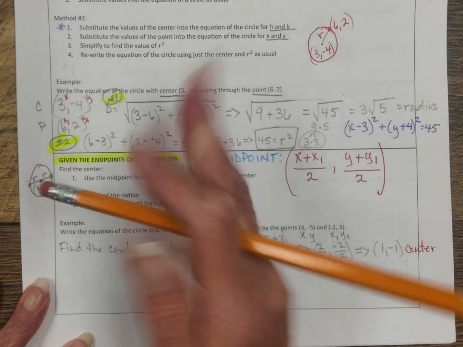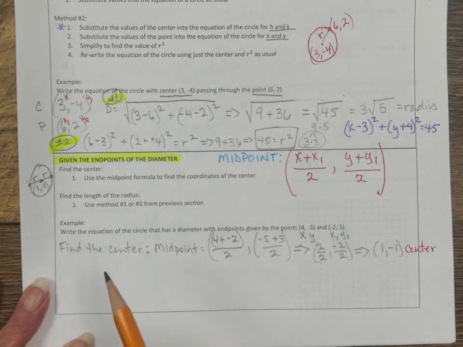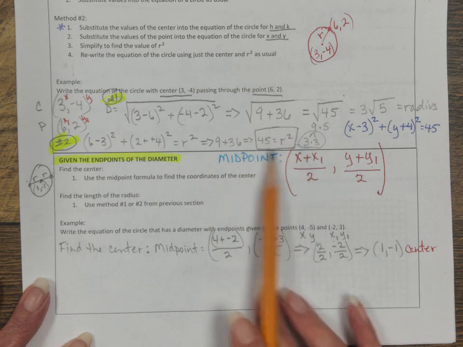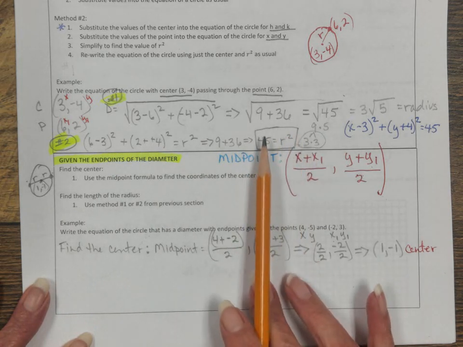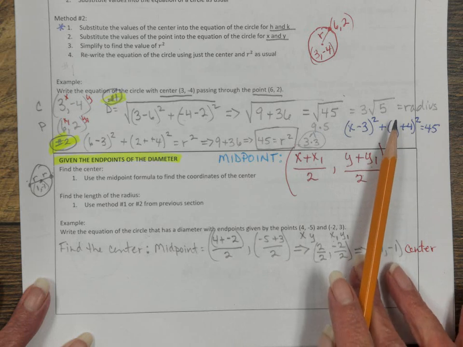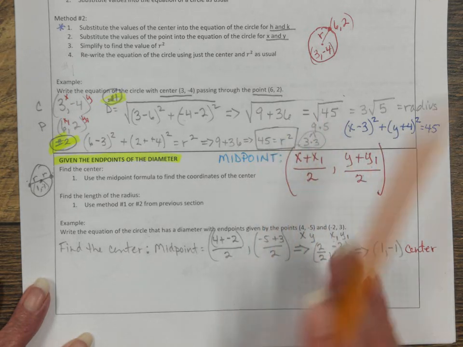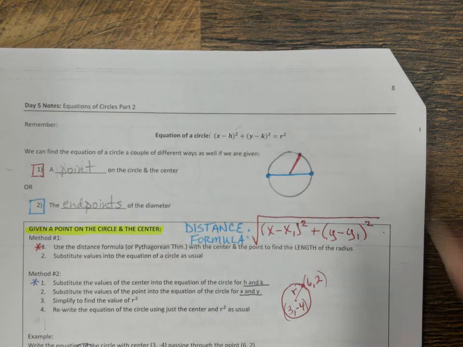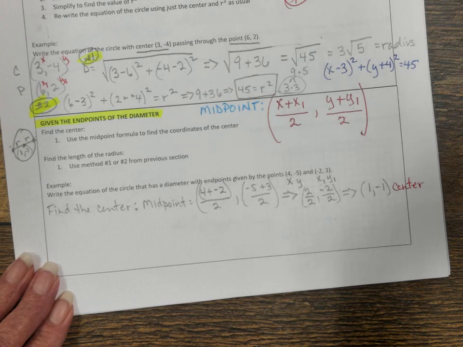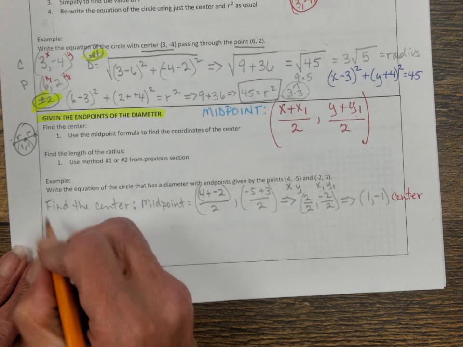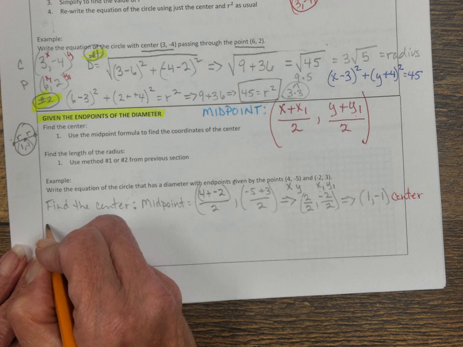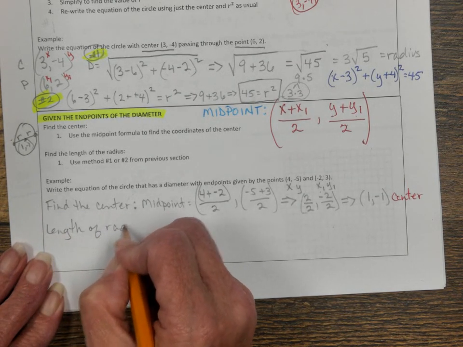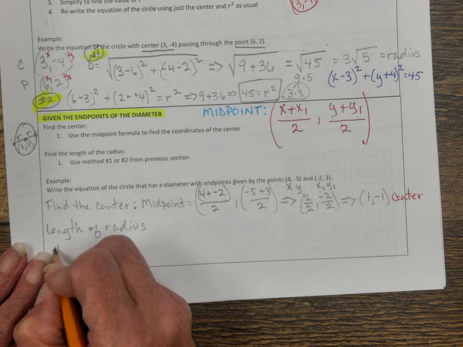No particular reason. The substitution method would do just fine. You know what? On second thought, I am going to do the substitution method because frankly, I like coming out with r squared. I don't have to take it all the way down to radius because I really want r squared. That's what I'm looking for in my equation. So let's work smart and not hard, shall we? Okay. So now what I want to do is the length of the radius, okay, using method number 2.